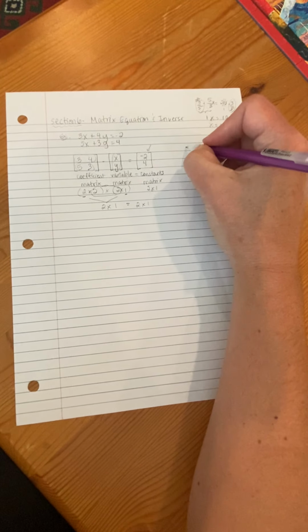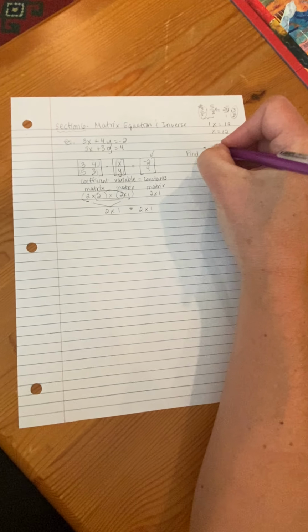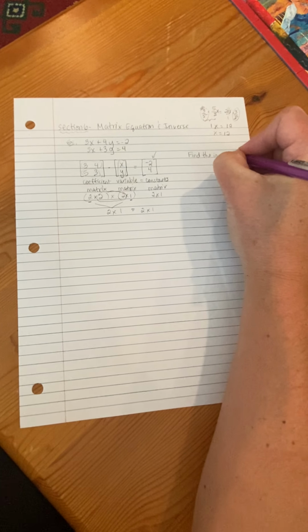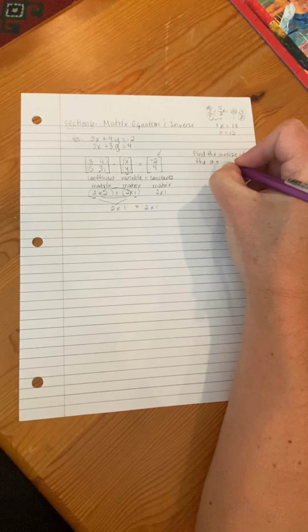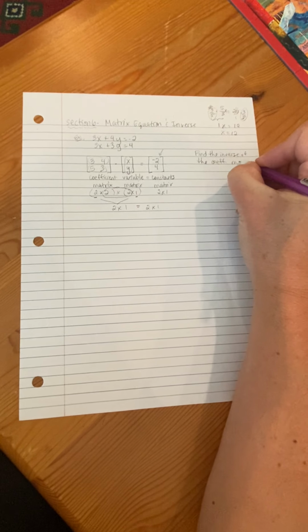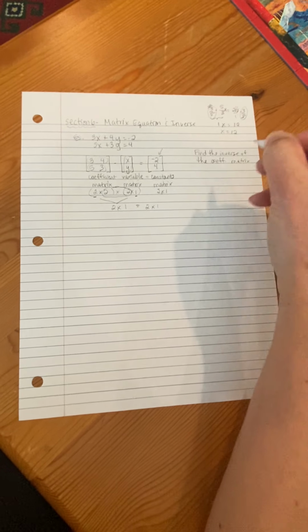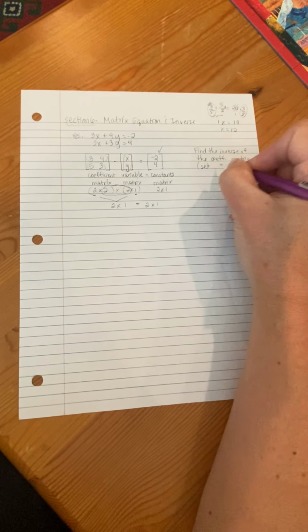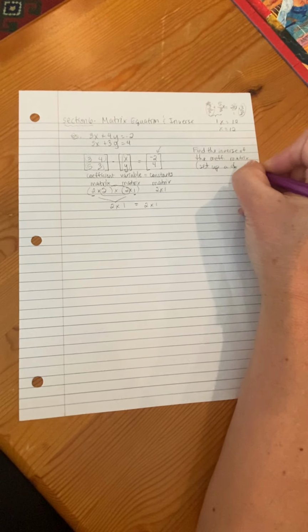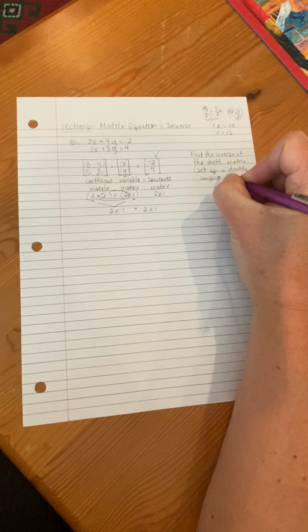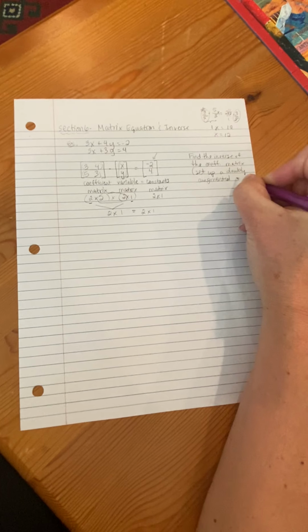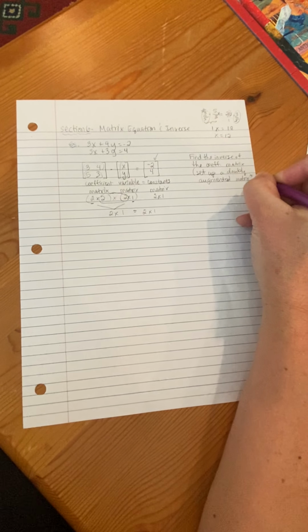So off to the side here, we are going to find the inverse of the coefficient matrix. And how we do this is we set up a doubly augmented matrix.